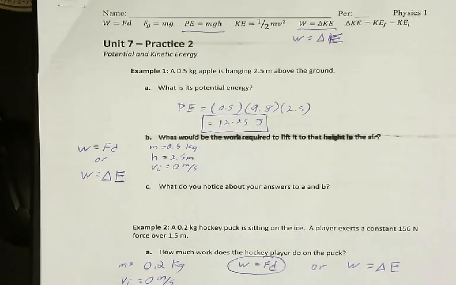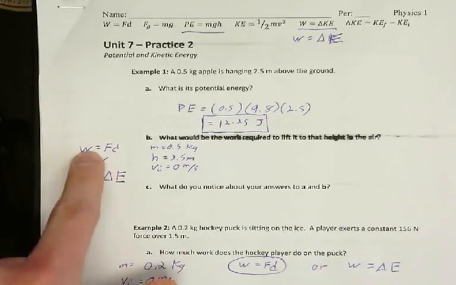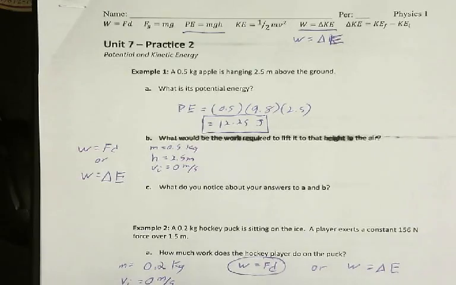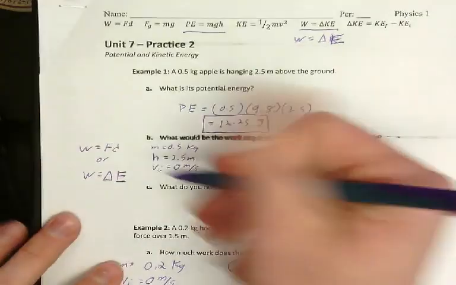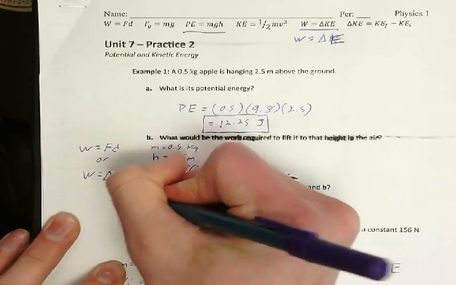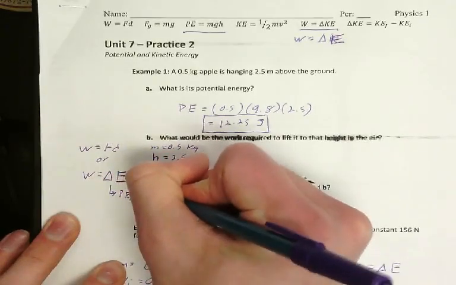So how much work would be required to lift it that high in the air? Well, we can use W equals Fd, or we can use W equals delta E. For this problem, the energy we're talking about changing is potential energy. So it would be PE final minus PE initial.